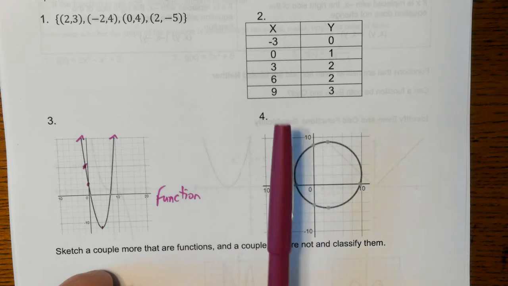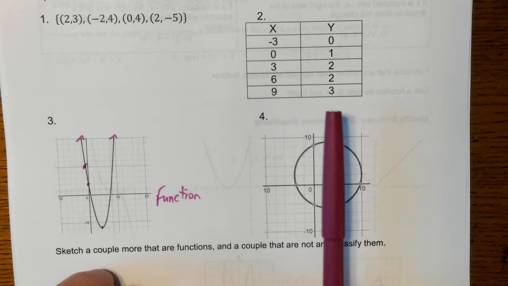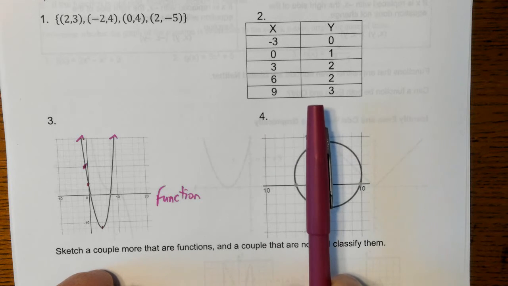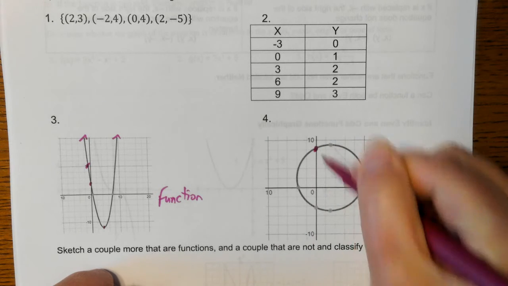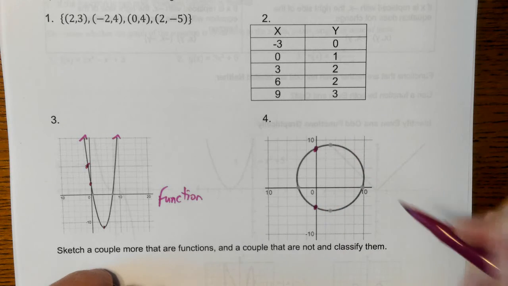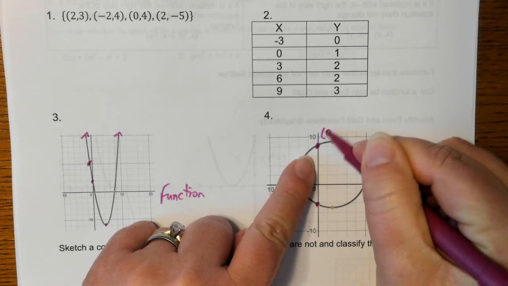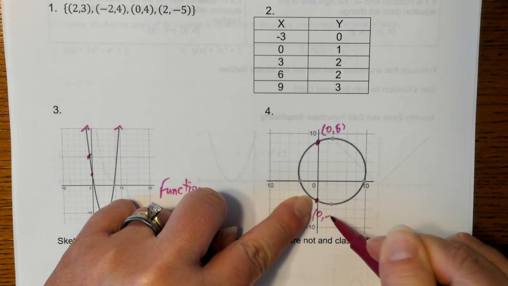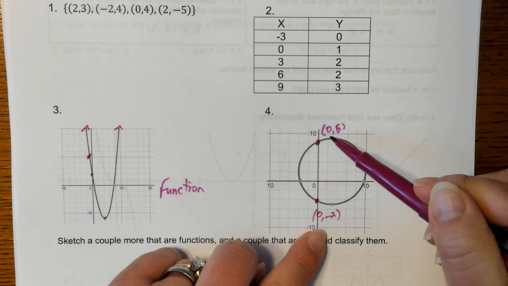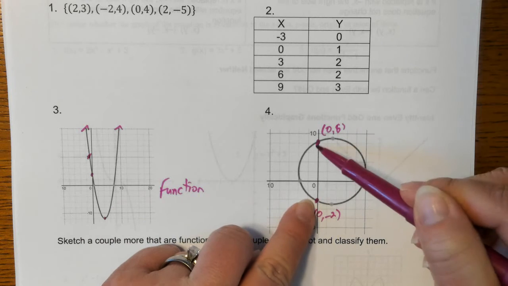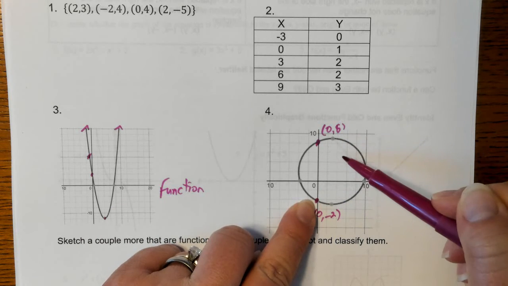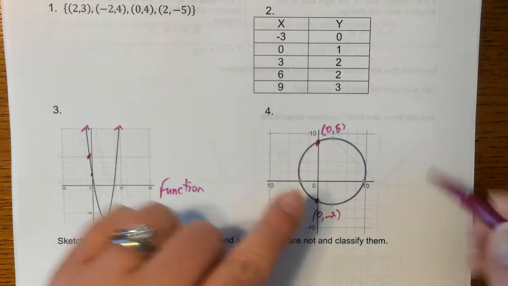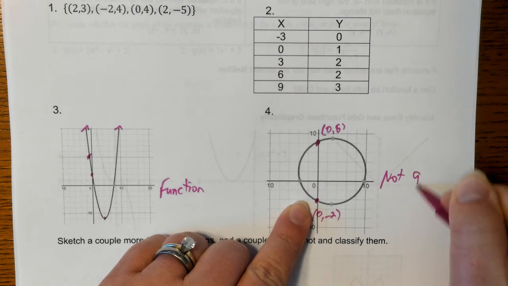And if I take my pencil and I drag across vertically here, if you'll notice this spot right here, my pencil is touching 2 points at the same time. The ordered pair of this point is like 0, 8, I think, because it looks like they're counting by 2s. And this point is at 0, negative 2. So 2 different points when x is 0, there's 2 different places that graph exists, which means it is not a function.